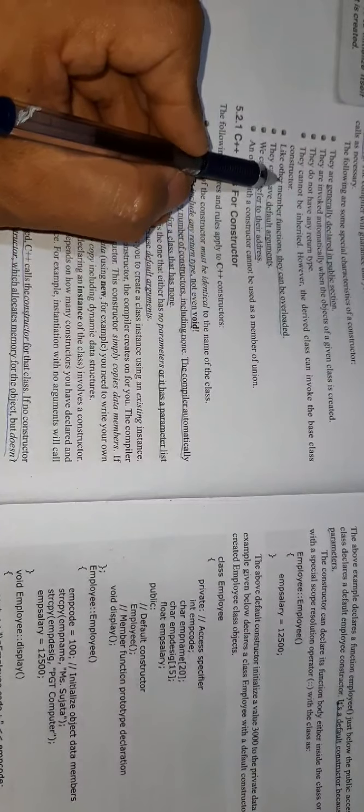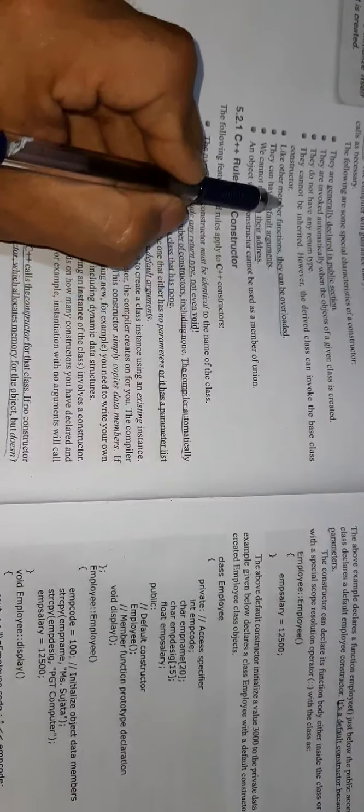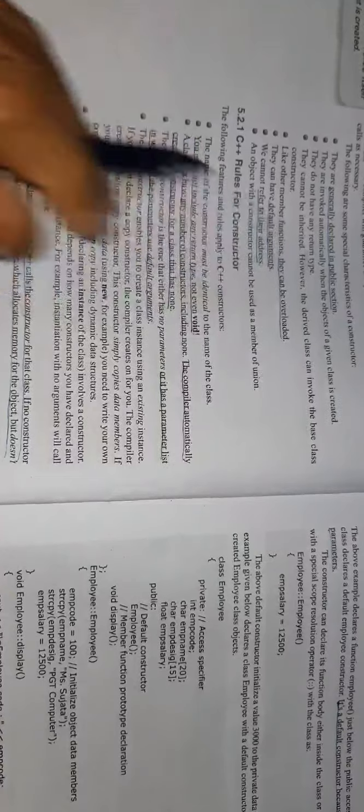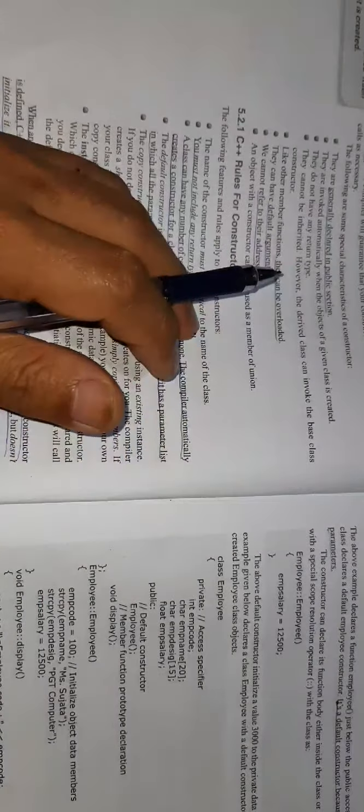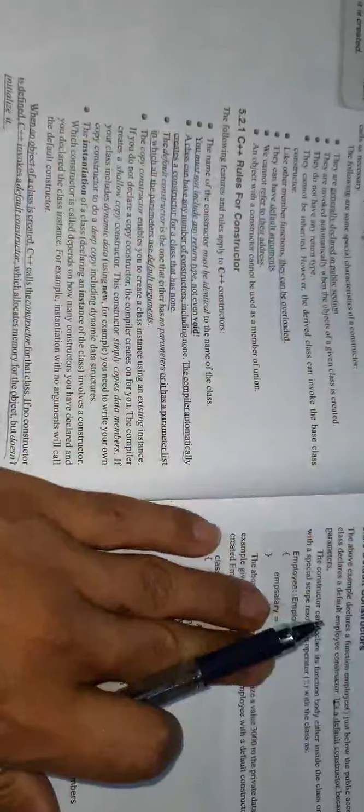Then they can be overloaded. Like other member functions, they can be overloaded. We have seen function overloading, where functions can be reused again and again with the same name. We have seen that in classes and objects, and we'll be seeing that in constructors also.